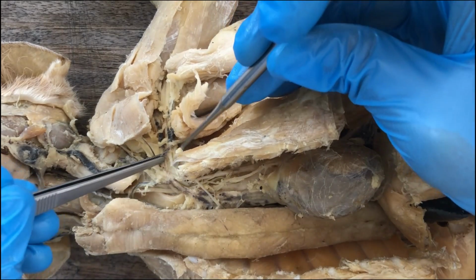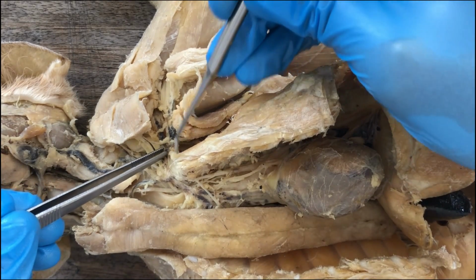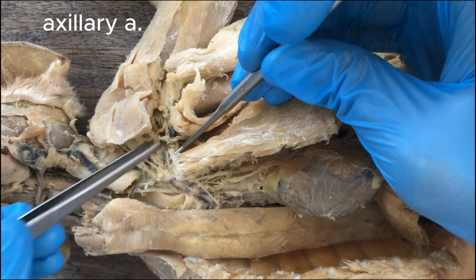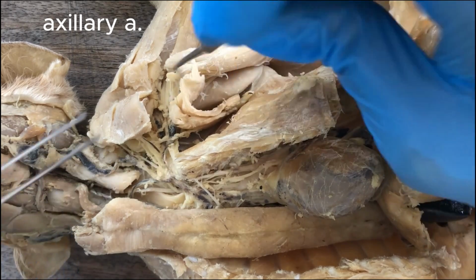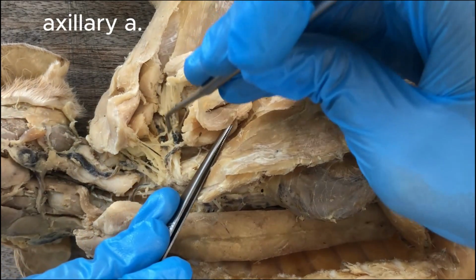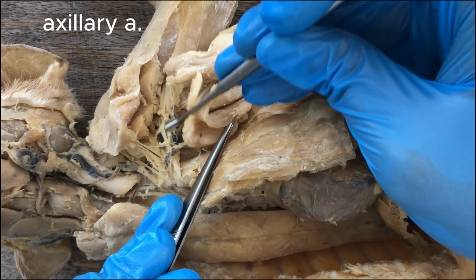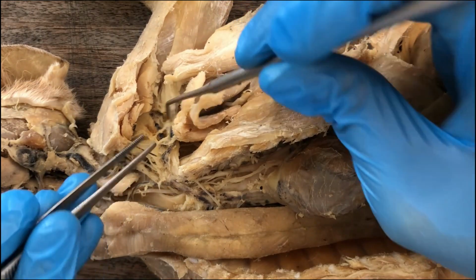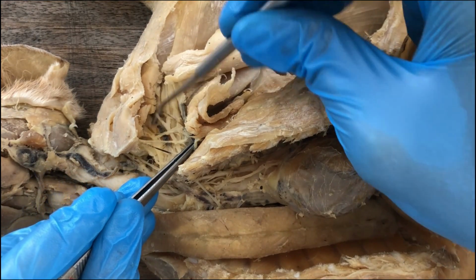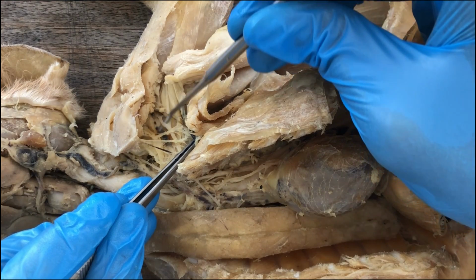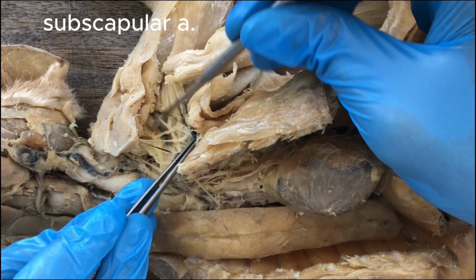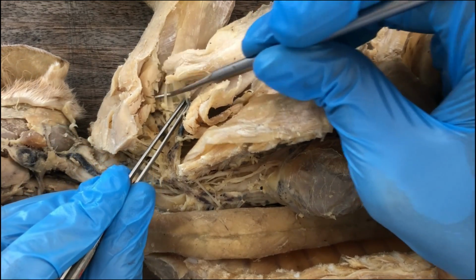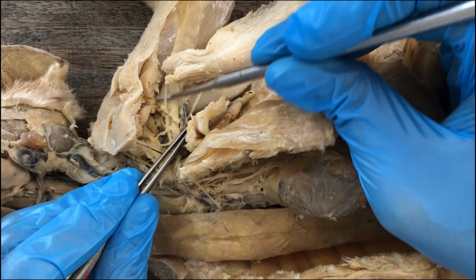And then finally, the subclavian passes over the rib and enters the axillary region. So now it's called the axillary artery. The axillary artery, right? And it has branches. One of its branches going to the shoulders is the subscapular artery. And then once it reaches the upper arm, it becomes the brachial artery.